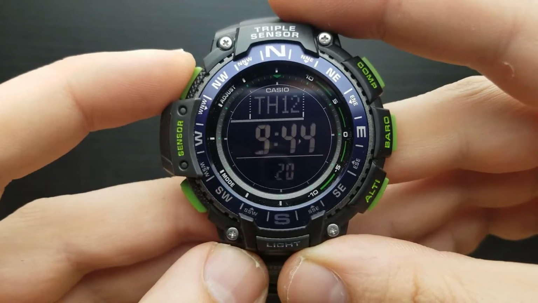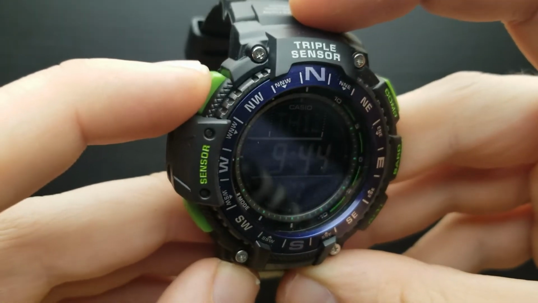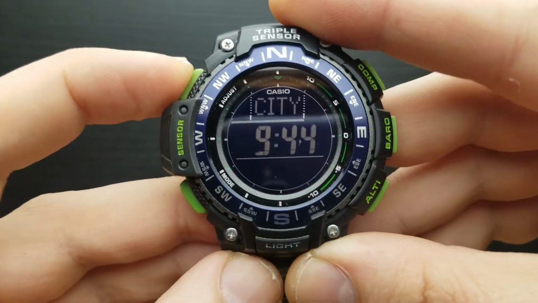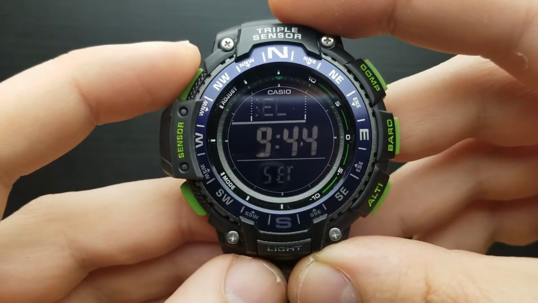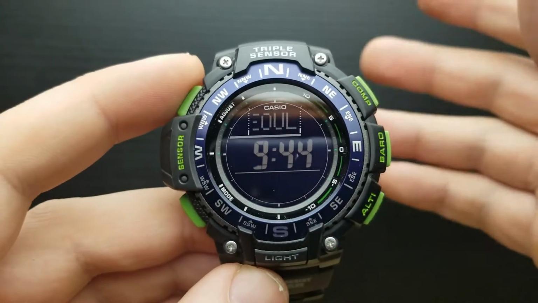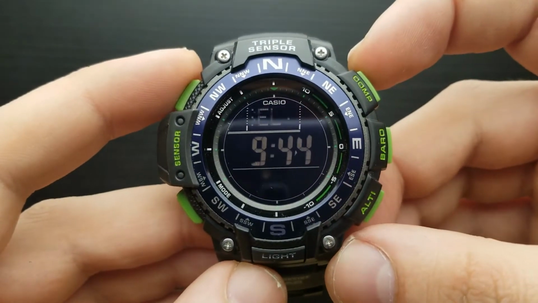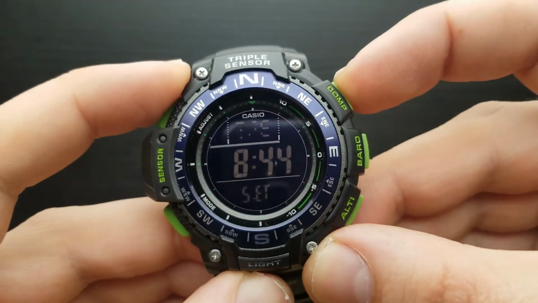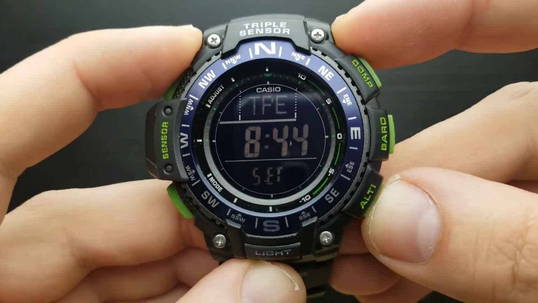Now, from that mode, press and keep the upper left button pressed until set hold appears and you hear the beep. So currently we are in the mode of setting our time zone. The time zone corresponds to the time on your standard timekeeping mode. So pressing the compass and the altimeter button, you can shuffle between those time zones.